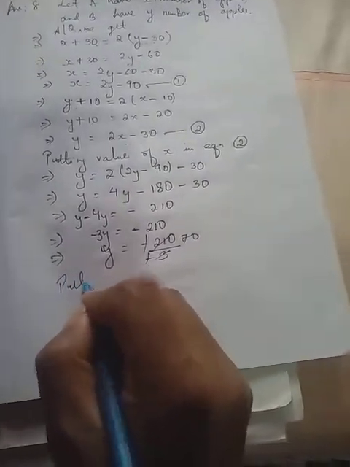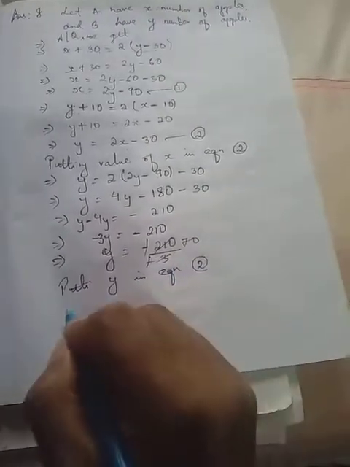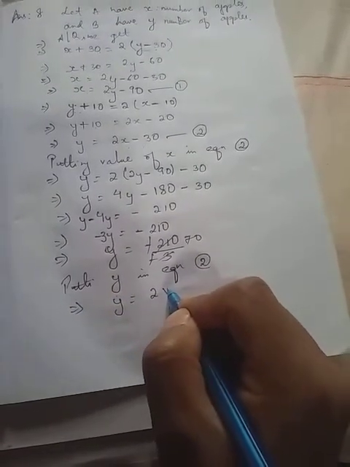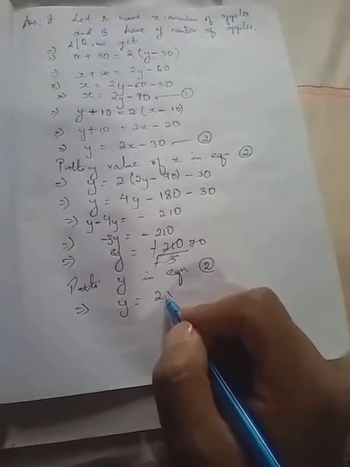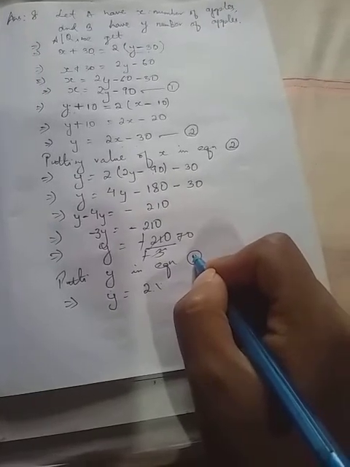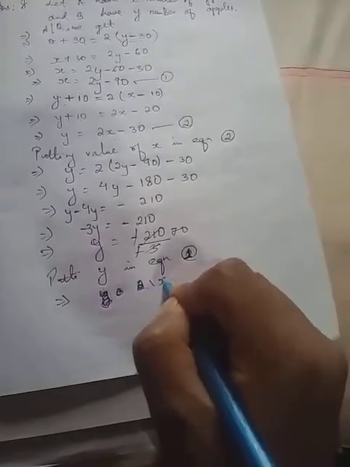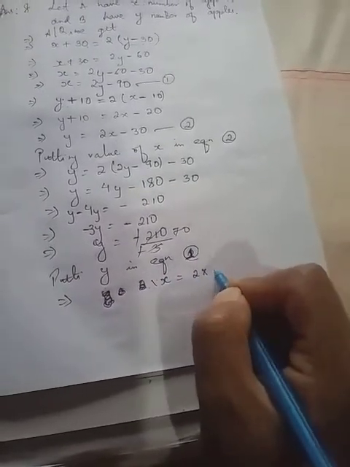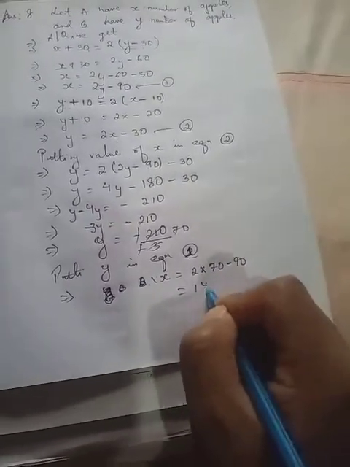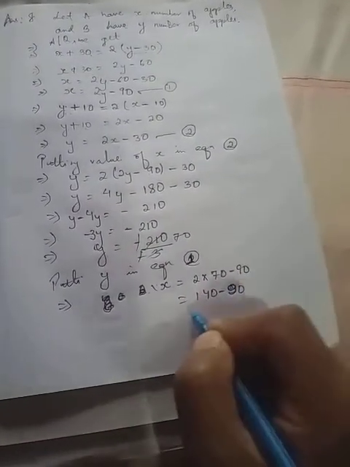Okay, so put the value of Y. Putting Y in equation number 1, X is equal to 2 into 70 minus 90. So this will be equal to 140 minus 90. So this will give me 50.